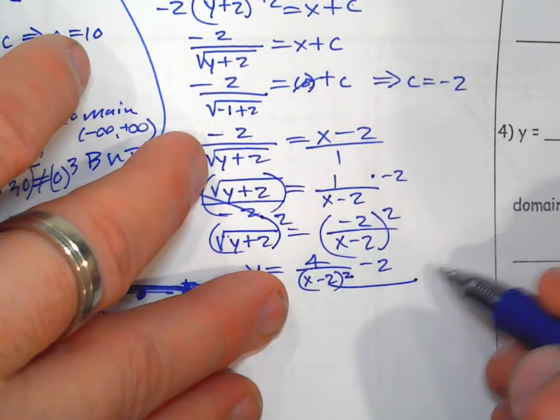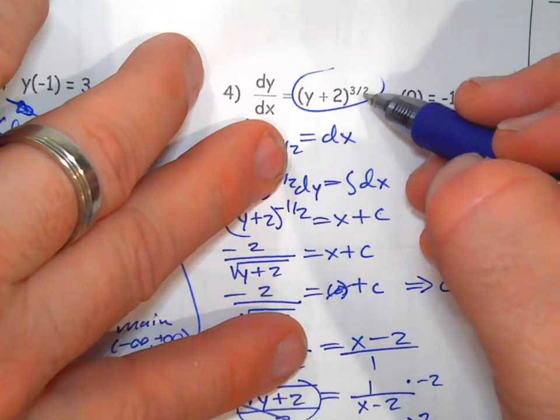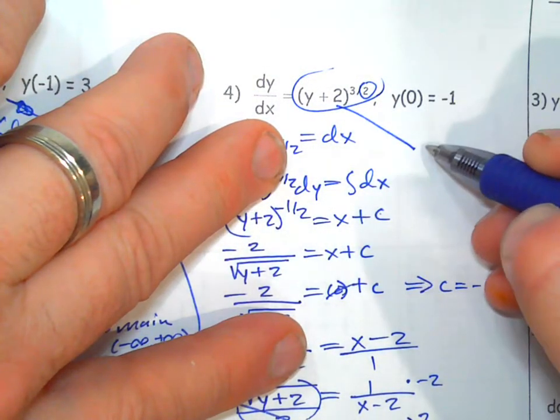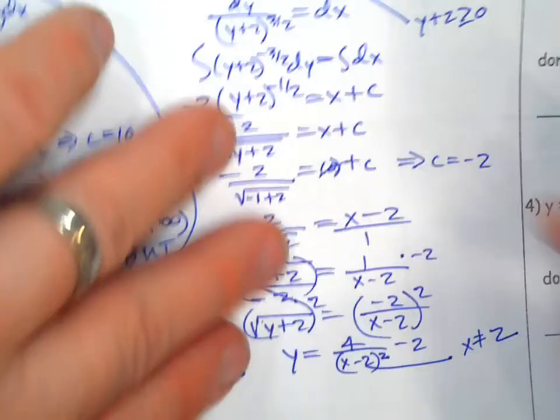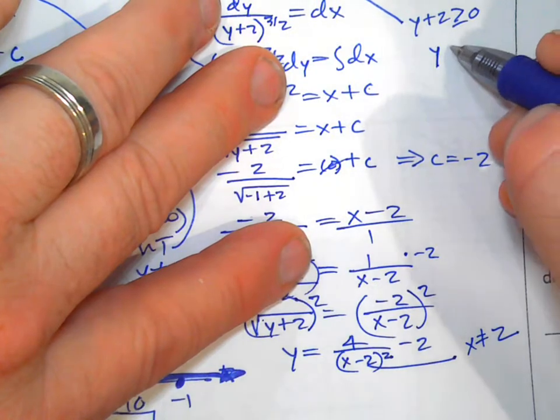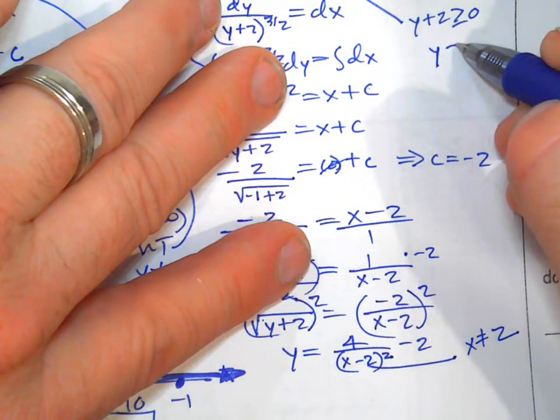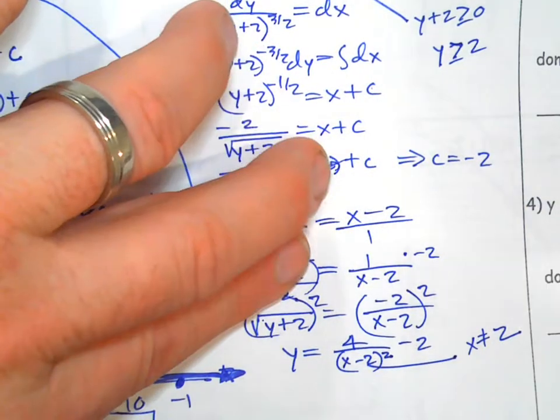So there's a domain issue here. X cannot equal 2. There's also a domain issue up here because this is a square root. So y plus 2 has to be greater than or equal to 0. So y, we could just say, has to be greater than or equal to 2.